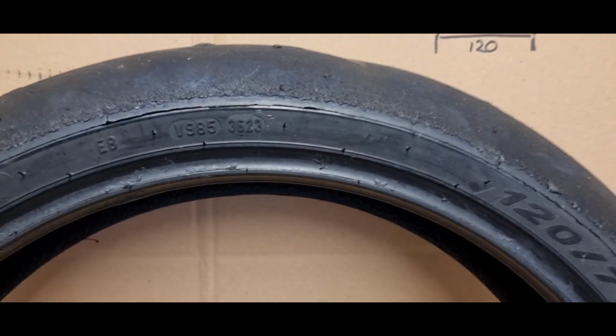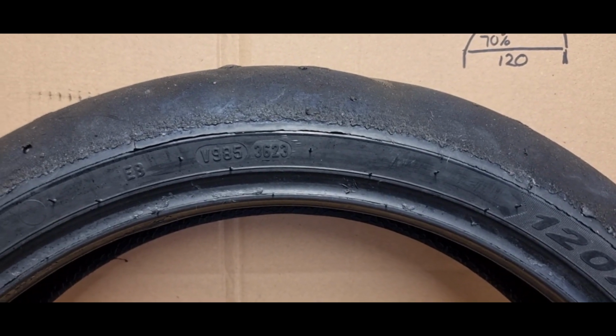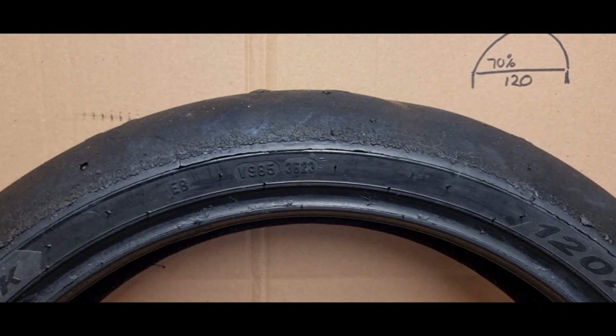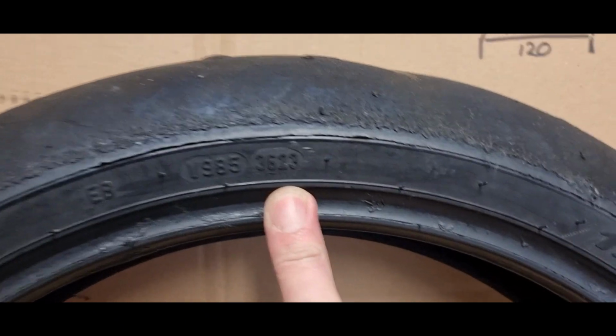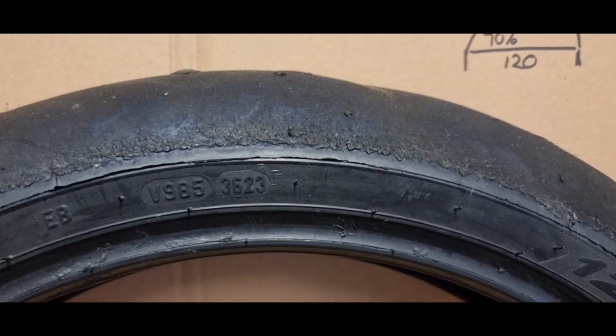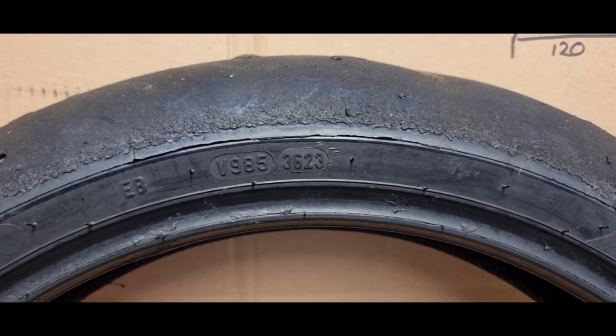With tyres, you don't really want to be using them after 5 years old, and it all depends on how they're stored as well. Just be very wary about that. If you're buying tyres older than 5 years old, that's the risk you take.